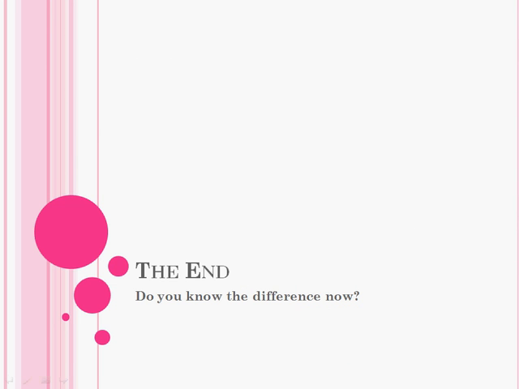So all you basically have to do is remember ROTTEN. You do need to memorize those supply shifters, and hopefully you know the difference between supply and quantity supplied, which is only a change in the price of the good itself.